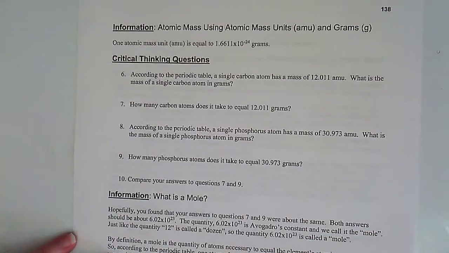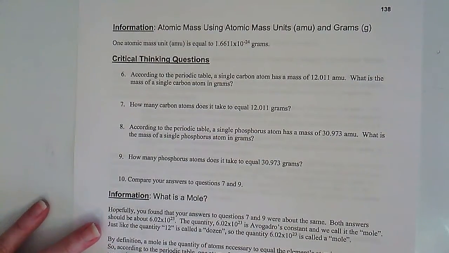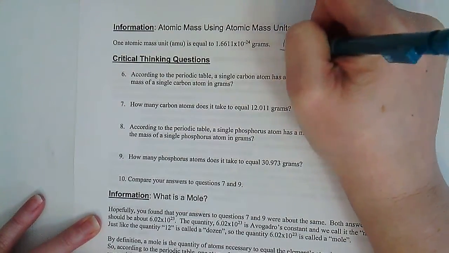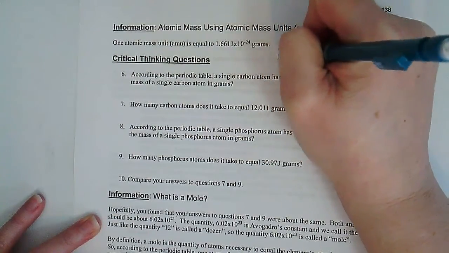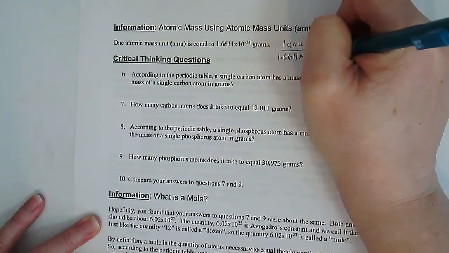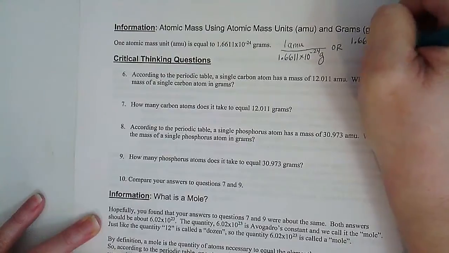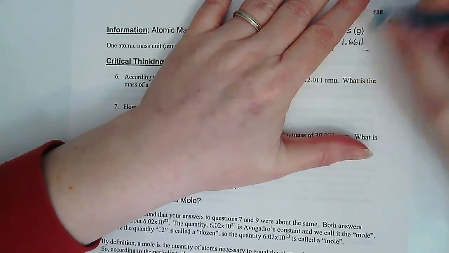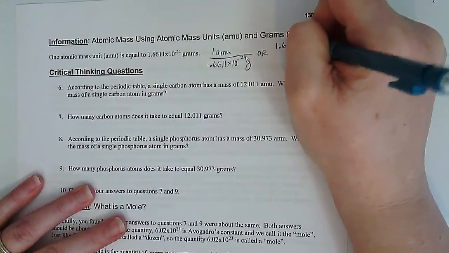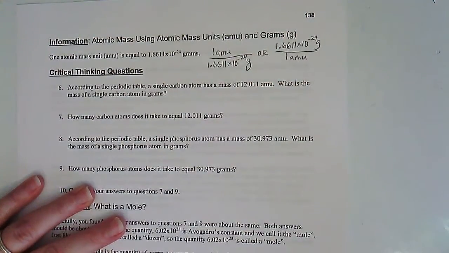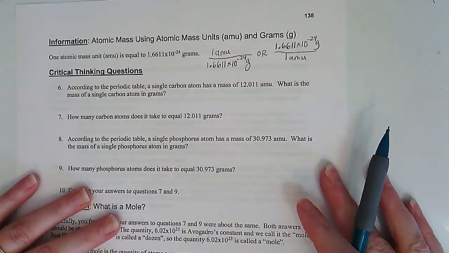So atomic mass using atomic mass units and grams. 1 atomic mass unit is equal to 1.6611 times 10 to the negative 24th grams. So this is like a conversion factor, right? 1 AMU over 1.6611 times 10 to the negative 24th grams. Or, depending on where I need my units to be, I might have to use it this way. Okay. So that's my conversion factor. That's why that information is given.